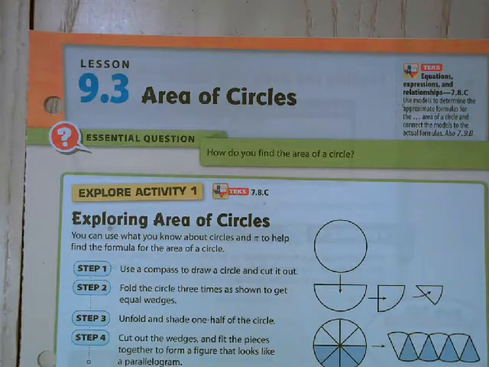So if we can find the circumference, the diameter, and the radius, and that is all the outer edge around, we're going to jump into finding the area of circles.